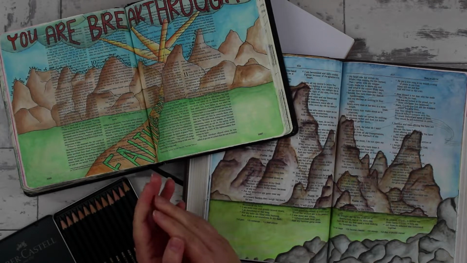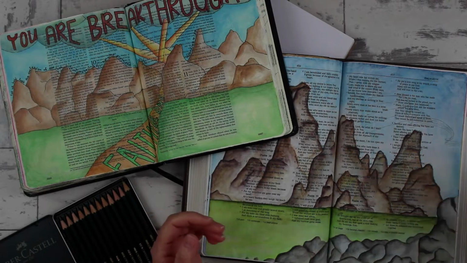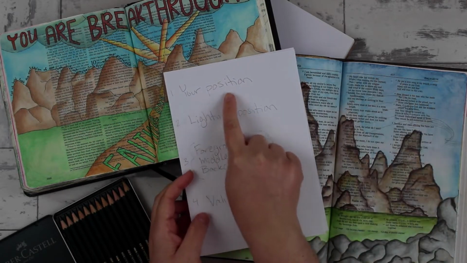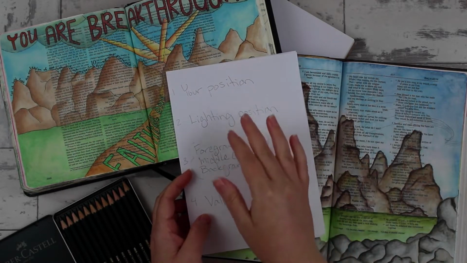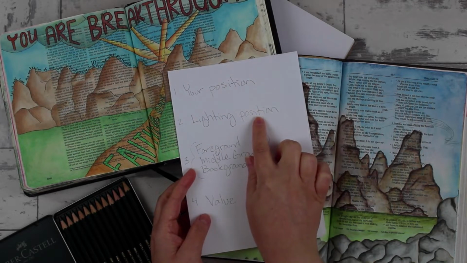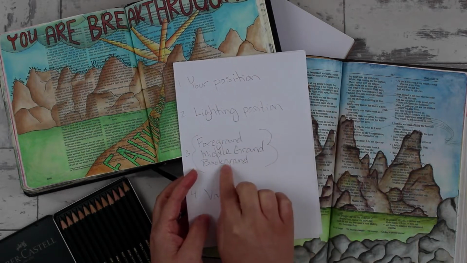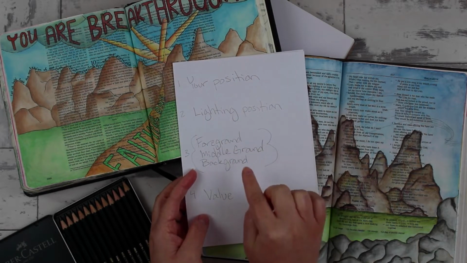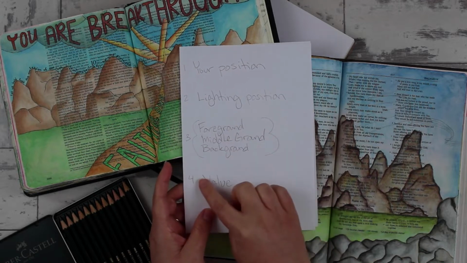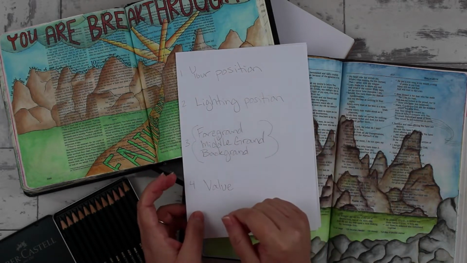There are four simple things that you need to know. One, you need to know your position, your own personal position. Two, the lighting position. Three, you need to decide on foreground, middle ground, and background. And four, value. Now, I'm going to explain these four things to you right now.